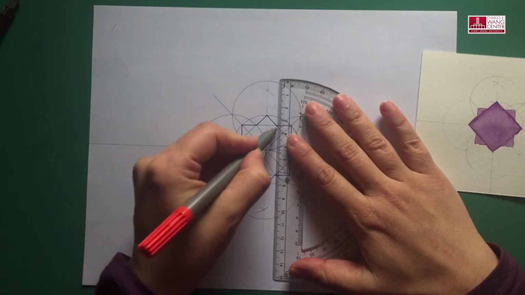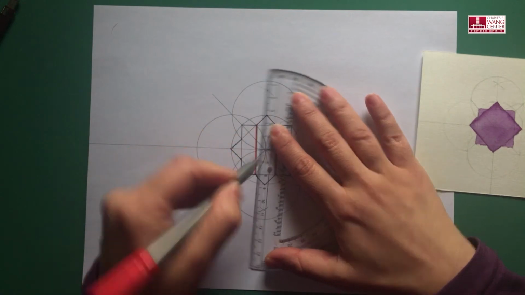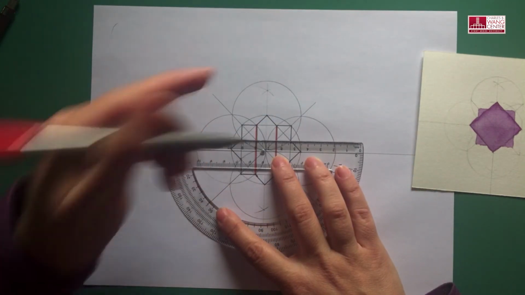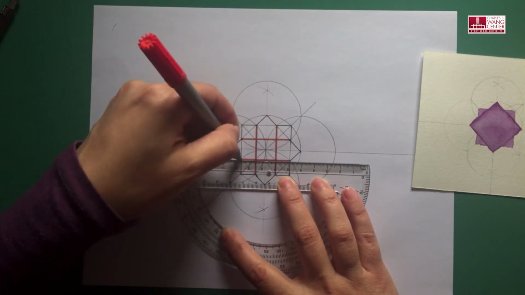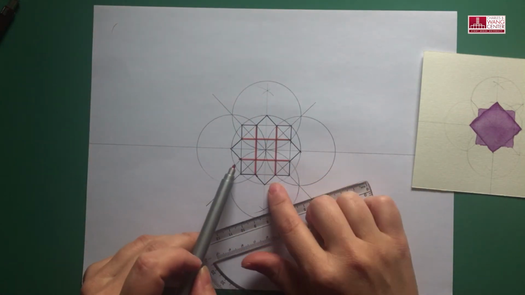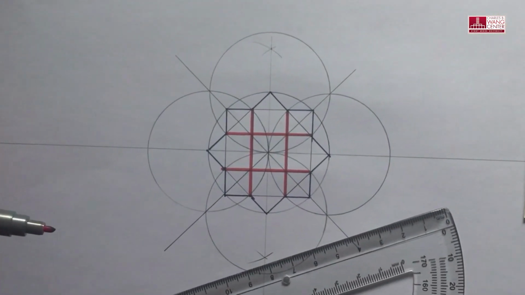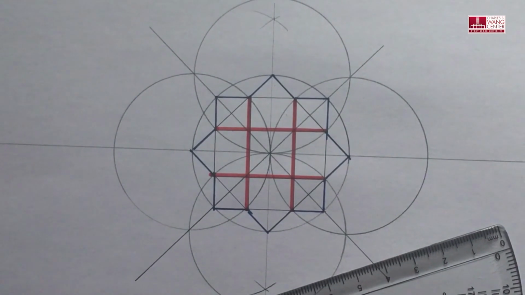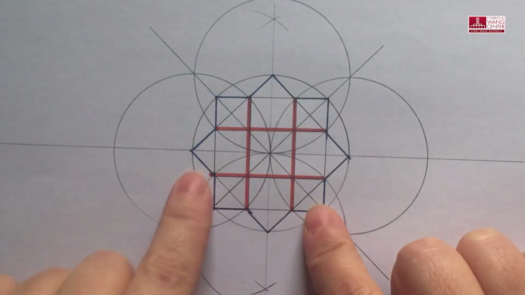I'm just making it with different colors so you will be able to see that. I'm just connecting the sides of this star together, so we will end up with this kind of grid. I'm going to zoom in a little bit so you will be able to see it better. Okay. From now on, we are going to work on this part.